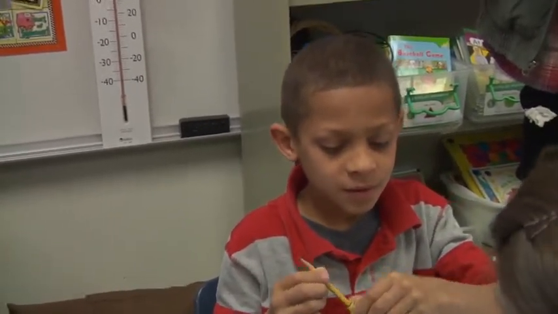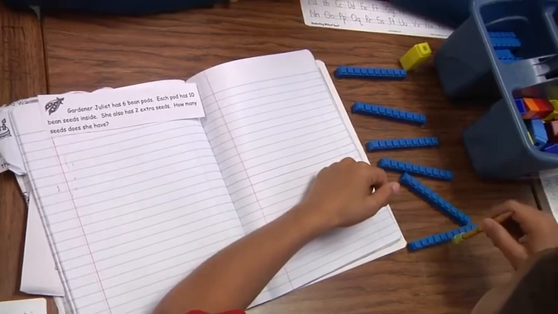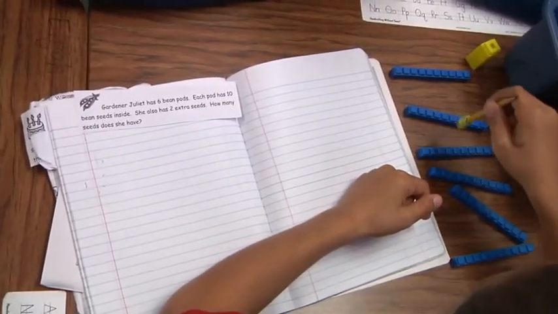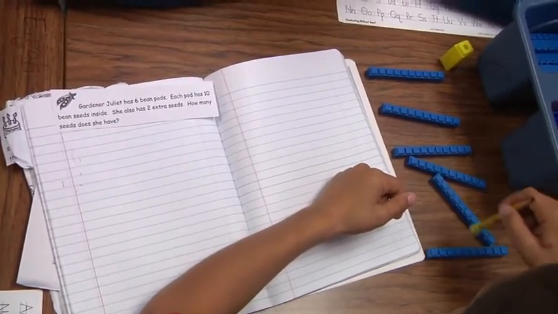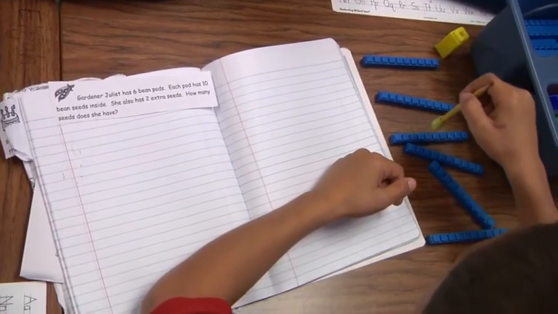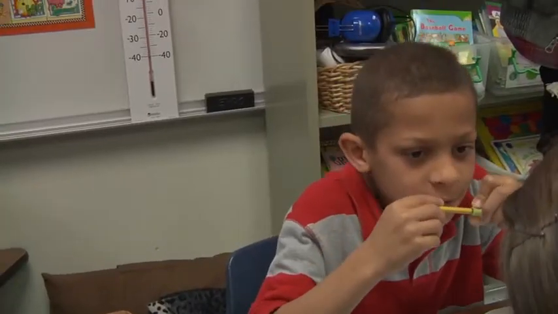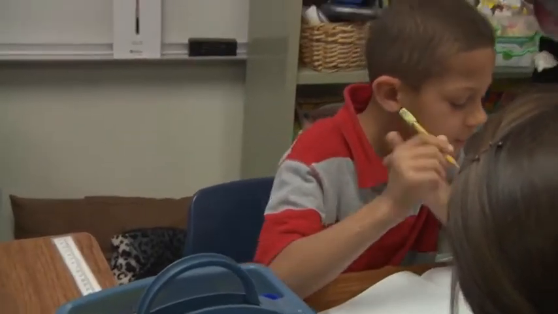52. Let's count them and see. 10, 20, 30, 40, 50, 60, 20, 30, 40, 50. 61, 62. 62 seeds, yeah. Okay, go ahead and put your answer in a box.